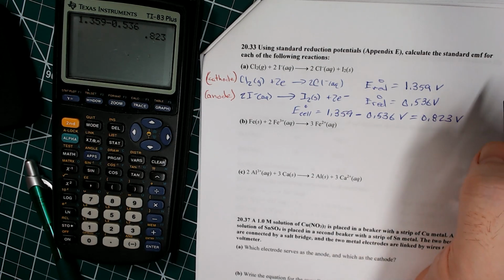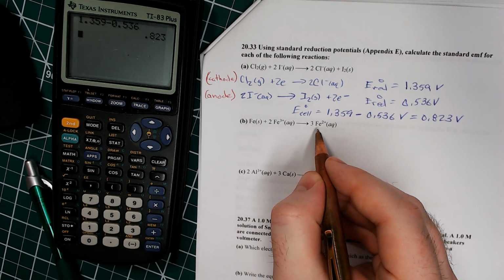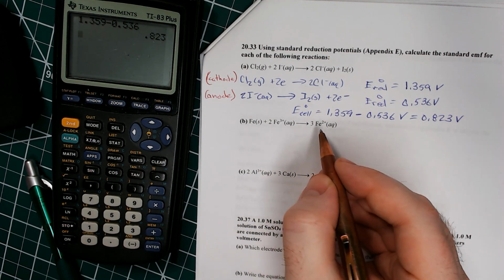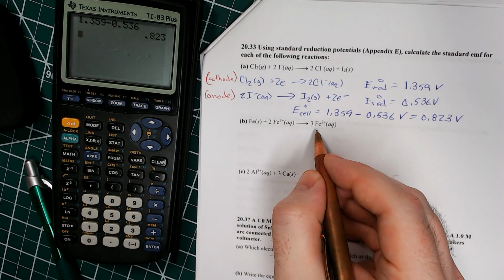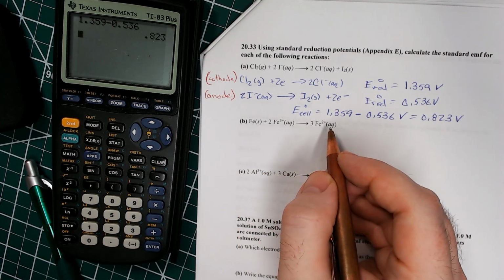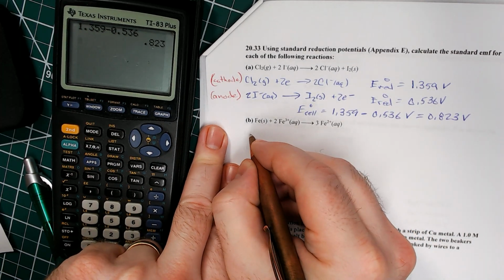Okay, so on this next one, we've got iron, iron, and more iron. Well, clearly that is kind of weird. So in order to deal with that, we have to figure out, well, this iron is going to iron 2, and this iron 3 is also going to iron 2. So we're going to write that down as two separate reactions.